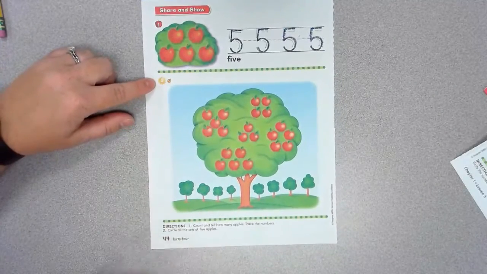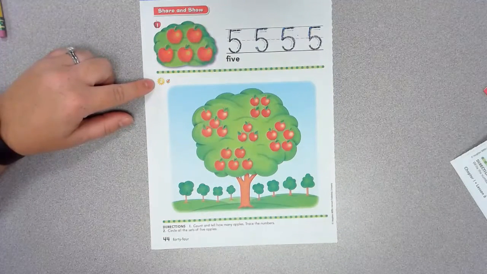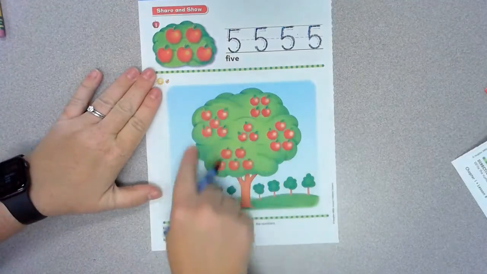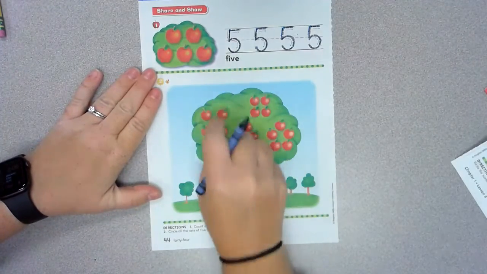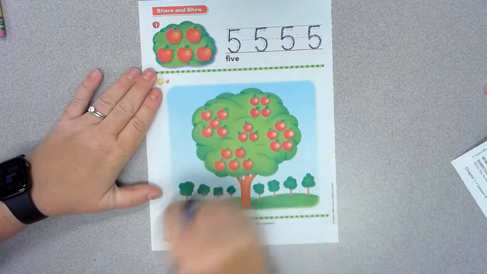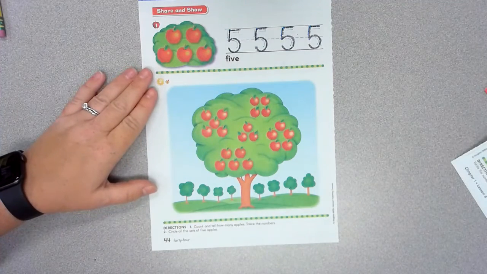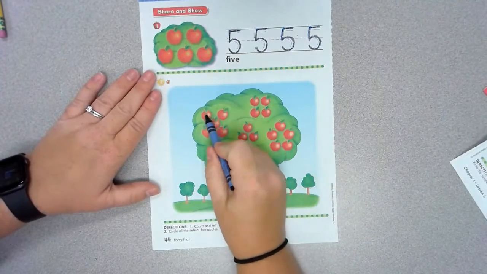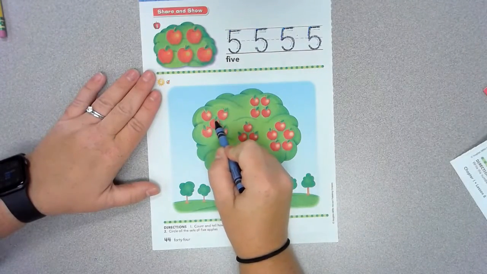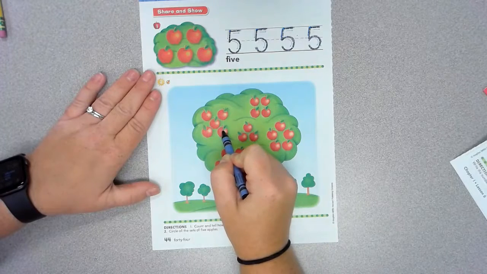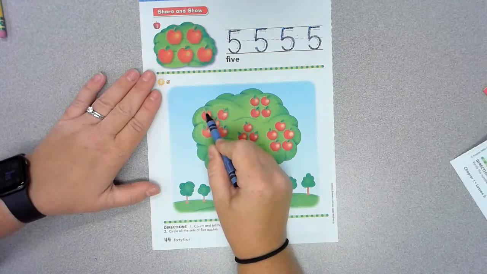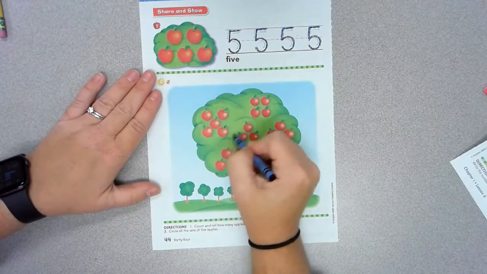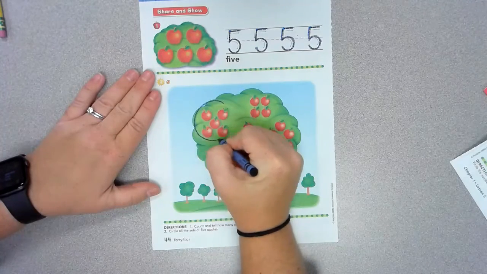For number 2, circle all the sets of 5 apples. So what you're going to do here is look at the tree, and each group is a set of apples, and you have to circle the groups that have 5 in them. I'll show you one of these. 1, 2, 3, 4, 5. This group of apples is a set of 5, so we're going to circle it.